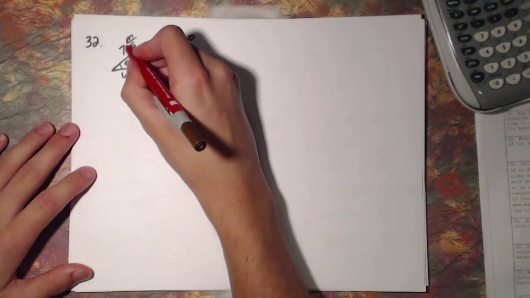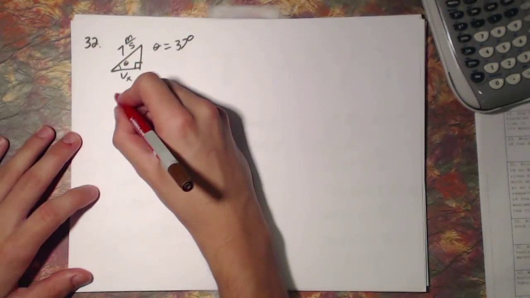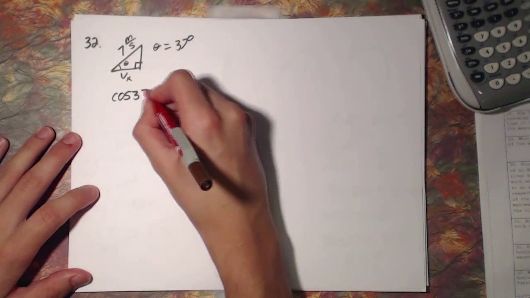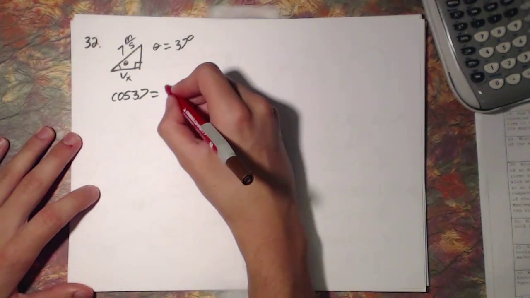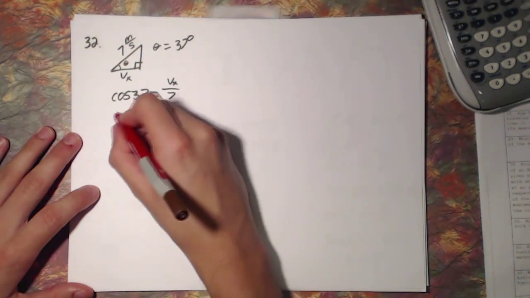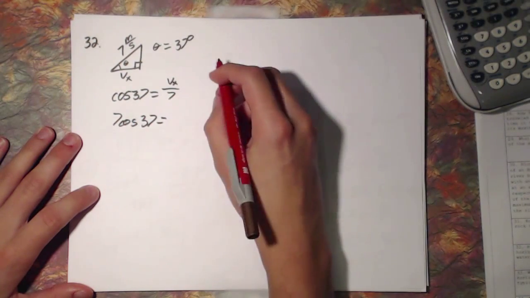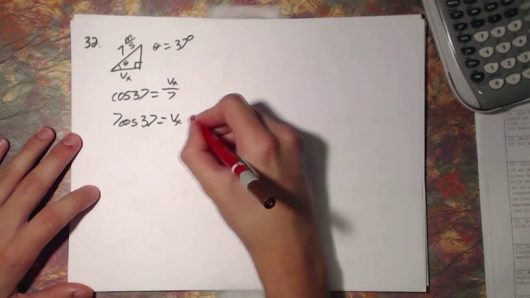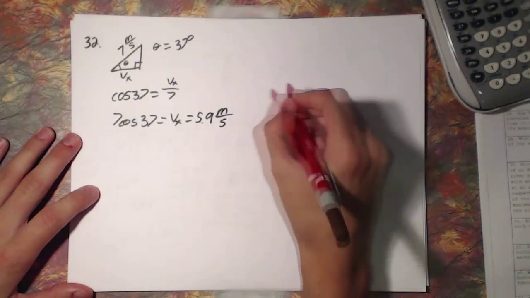The thing that relates the angle, the adjacent side, and the hypotenuse is going to be our cosine. So the cosine of 37 degrees equals adjacent over hypotenuse, which is Vx over 7. So 7 cosine 37 equals V sub x. Plug that into your calculator, you get 5.9 meters per second.